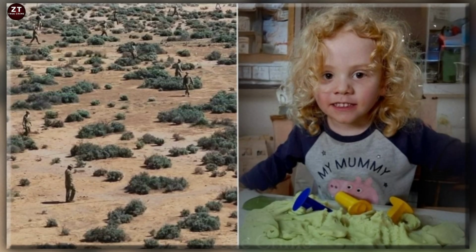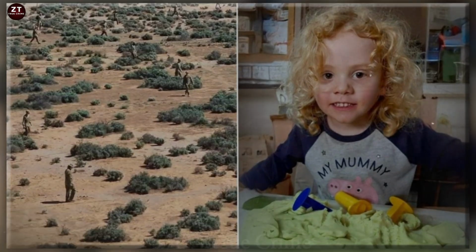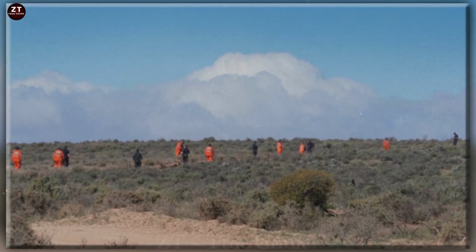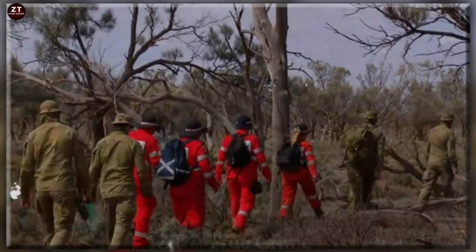The second challenge relates directly to Outback geography. Standard grids assume that terrain is relatively consistent within each cell. In reality, cells in this environment can contain a mix of surfaces: soft sand, hard pan clay, low scrub, rock outcrops, small depressions, and shallow channels.